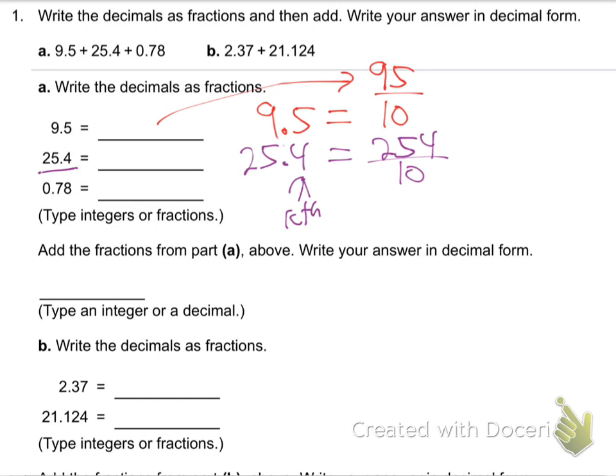You remember, right? When you divide by 10, it makes the decimal go back one place. You know what I mean? So 254 divided by 10, decimal goes back one place, it would be 25.4, wouldn't it? So it's right. So does everybody see the game plan? Try it on the next one.